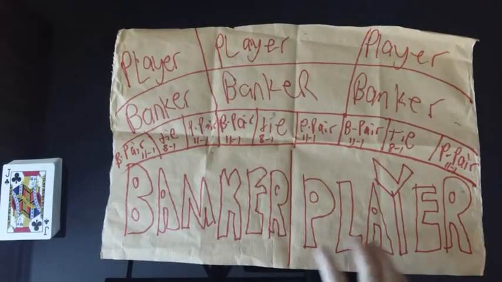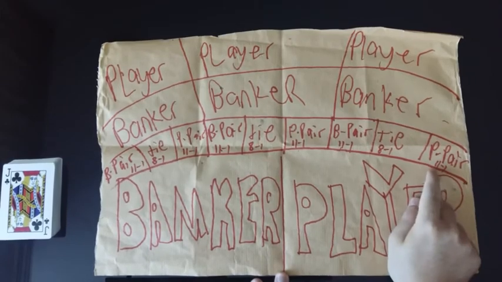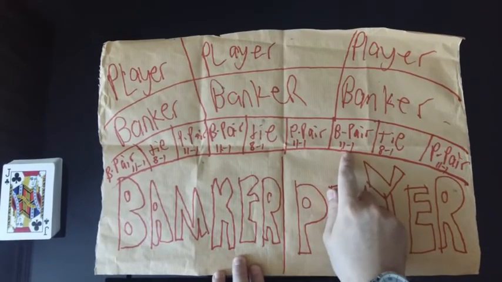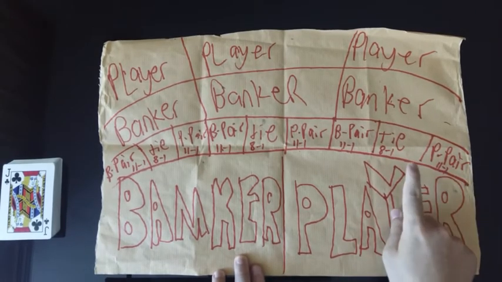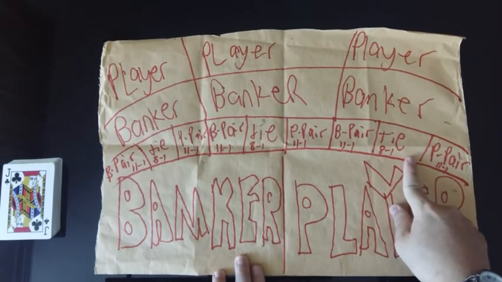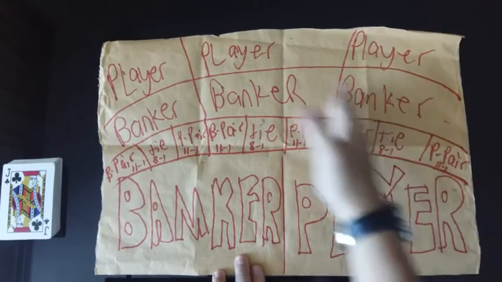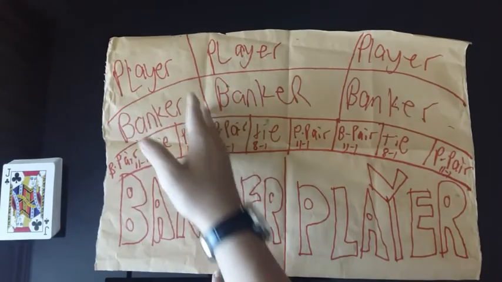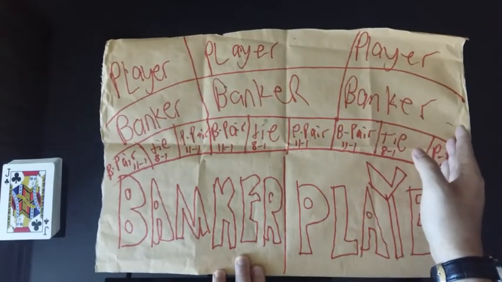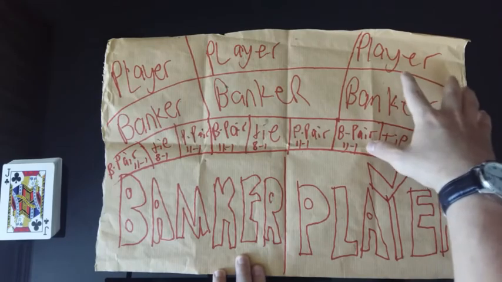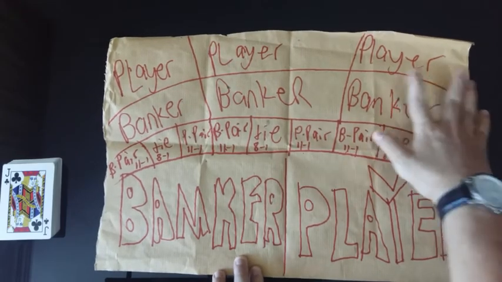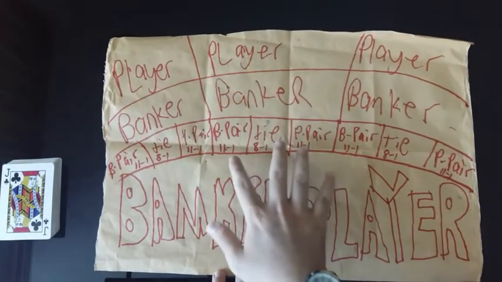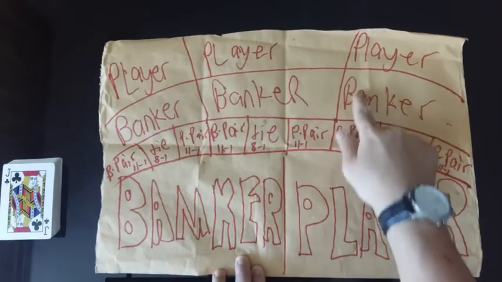As you can see here, there are also player pair, banker pair, and tie. Don't be confused over this and this, it's actually the same, just in a different box. For example, if player A bets here, this is the betting area for player A, and this is the betting area for player B and player C. So you just pay attention to one box.